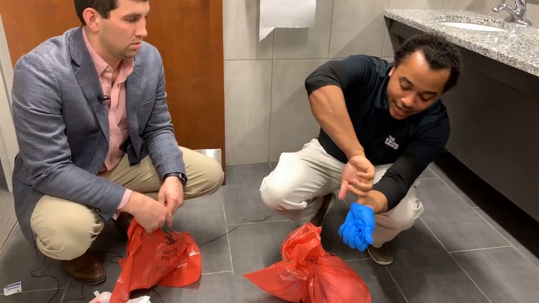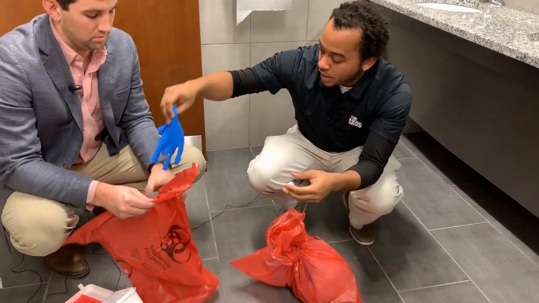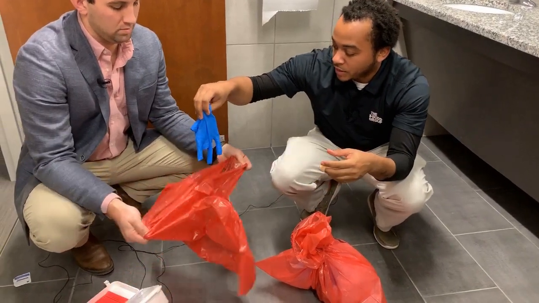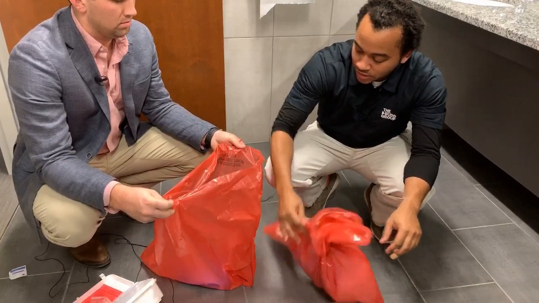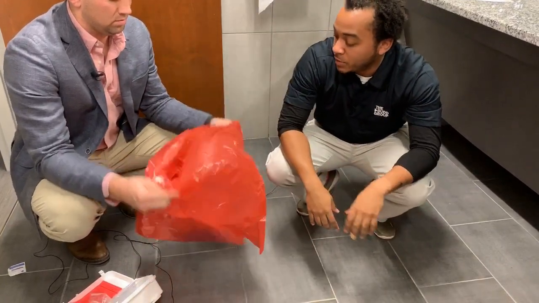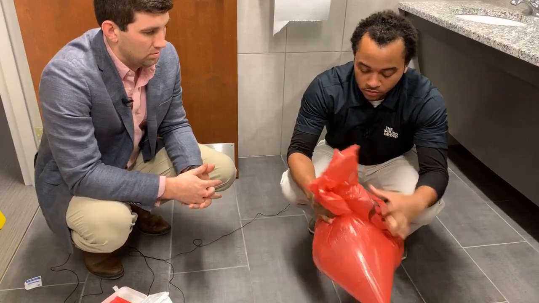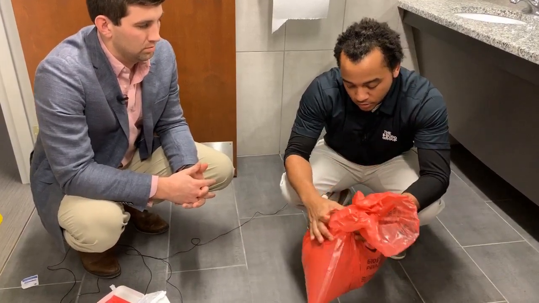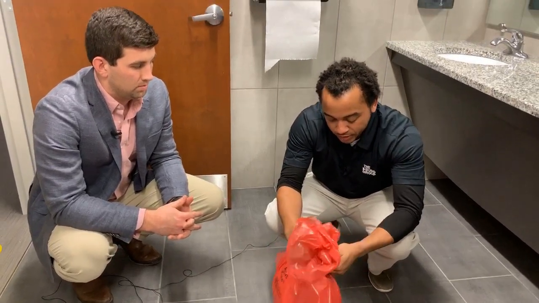And then you take the other glove off inside out, over top of the glove that was in the hand, and you dispose of it into the red bag. And then you take the contents here, place it in the red biohazard bag, and in the last zip tie, being as such.